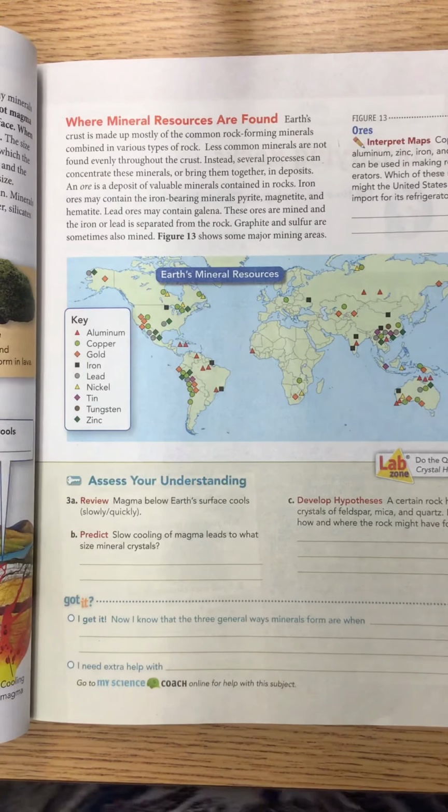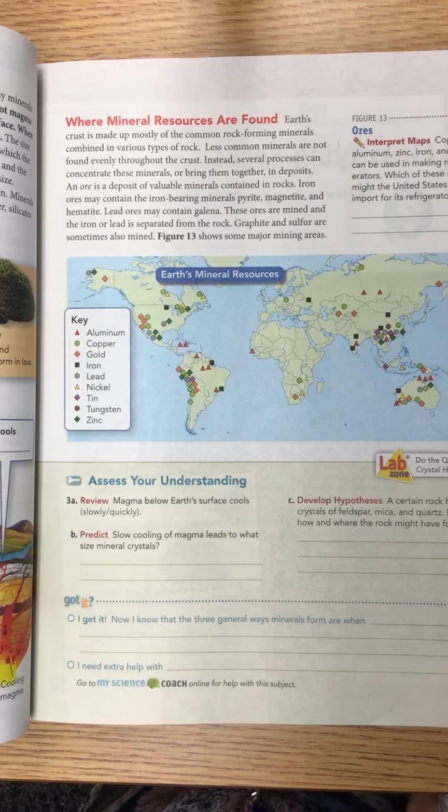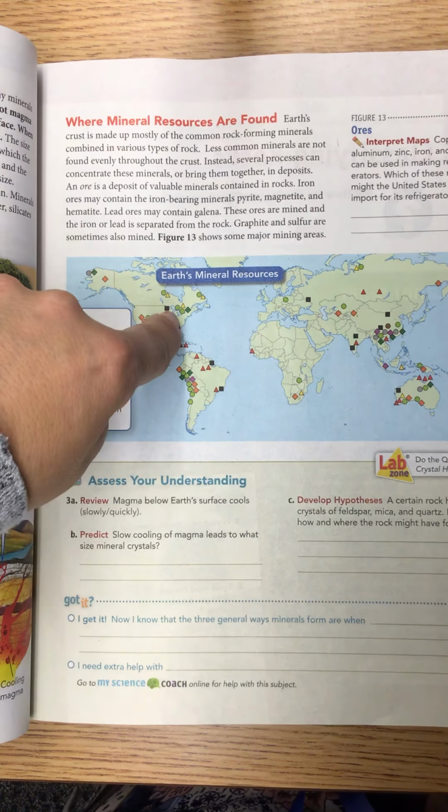Very last page of the chapter is 61, where mineral resources are found. Very cool map there. Let's find Michigan. We're over here. Nothing by us.